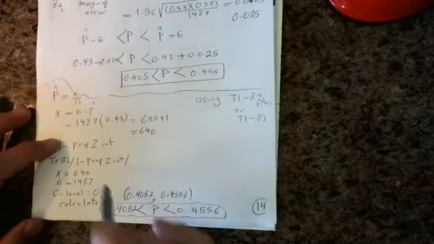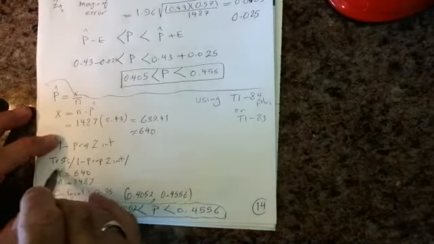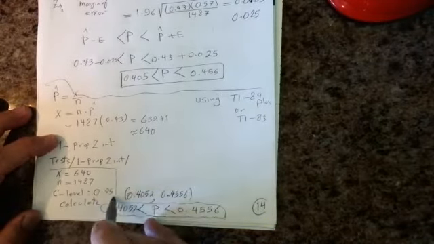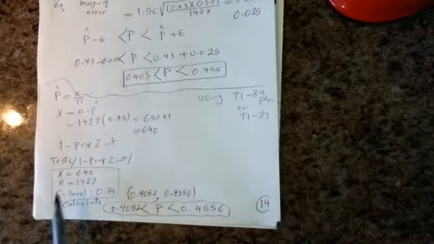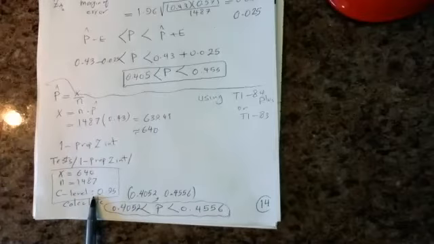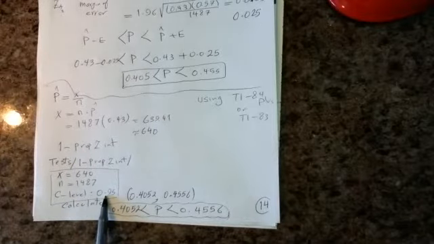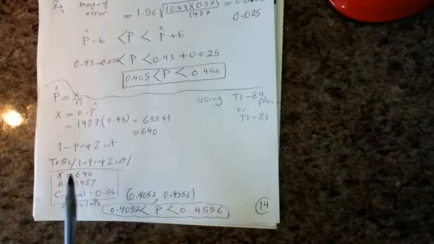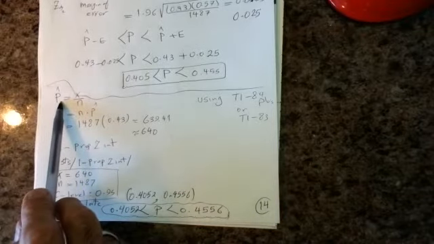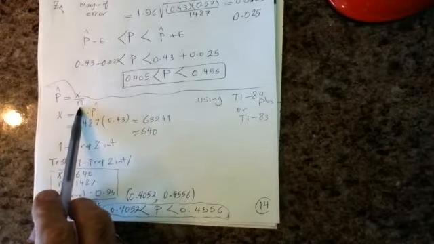But the calculator requires this information. You need the X, you need the N, you need the confidence level. We have the confidence level is 0.95 or 95%. N is given, but X is not given directly, right? But we understand that P hat is X over N.